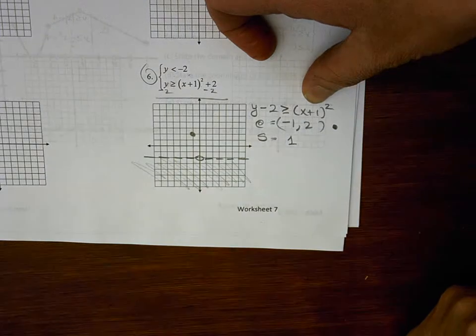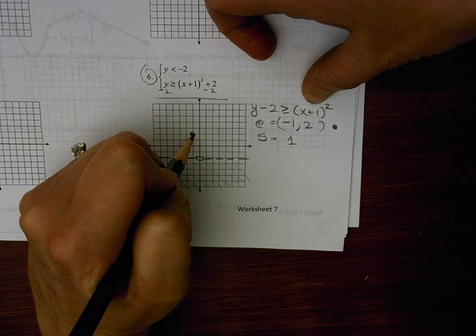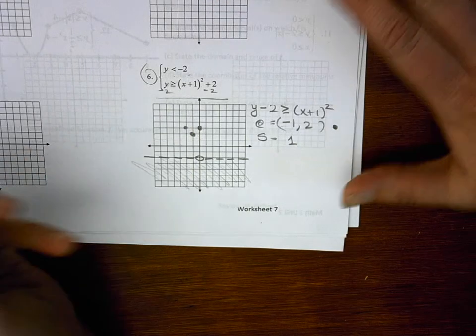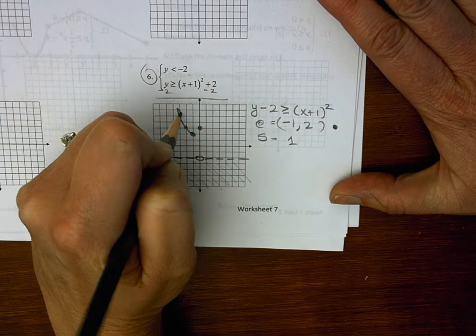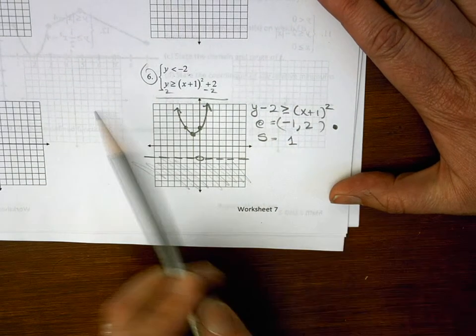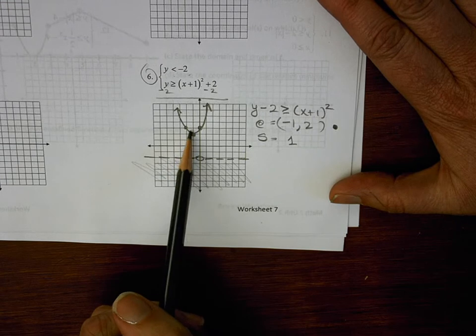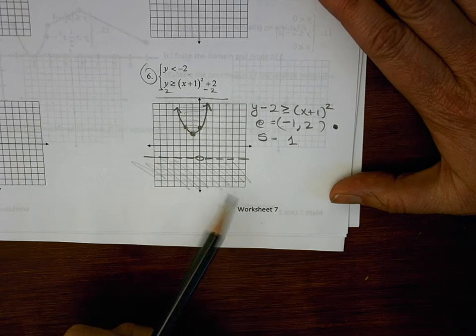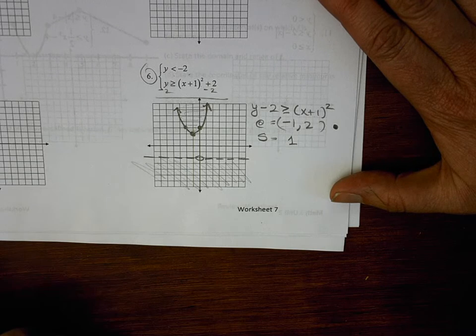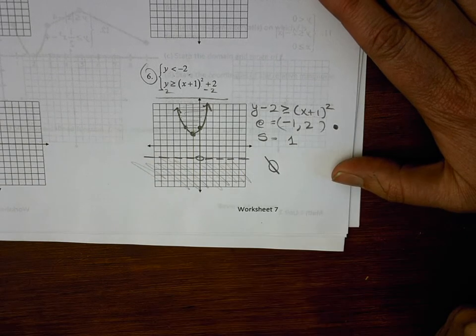And then it's a quadratic, so I'm going to do up 1 over 1 and up 1 left 1. And a solid line because it's closed dots and equal. So greater than or equal means I'm going to be up here, but the problem is that I have no overlapping. So if there's no overlapping, then this would be no solution.